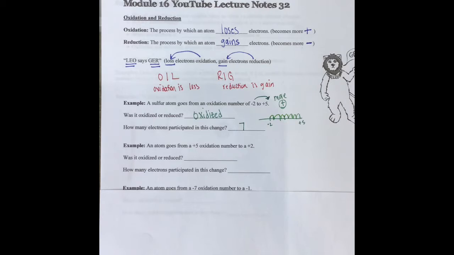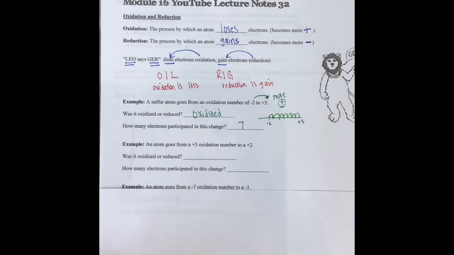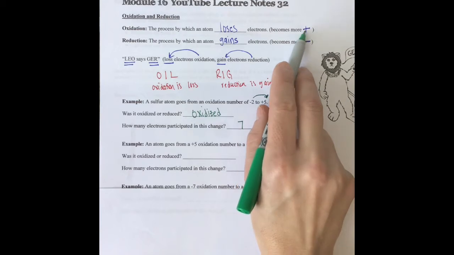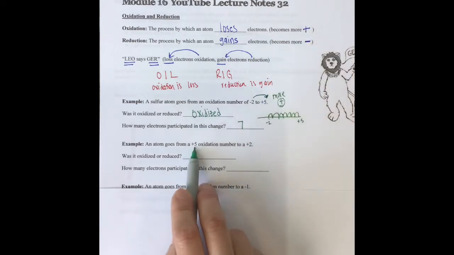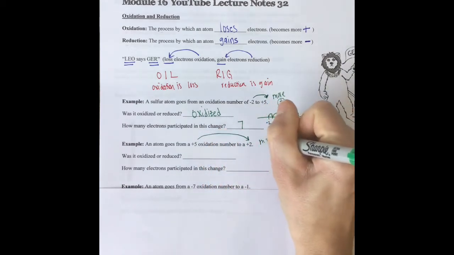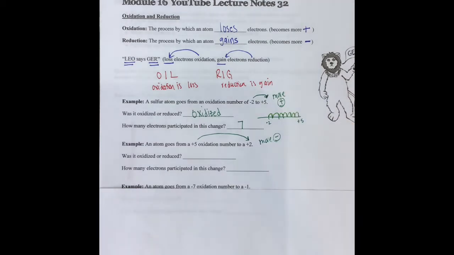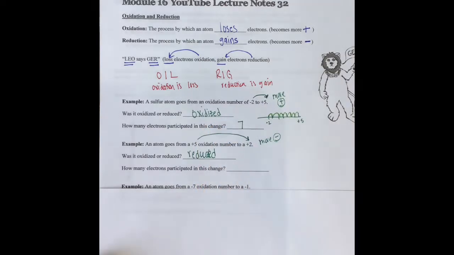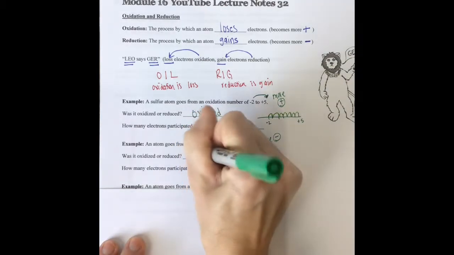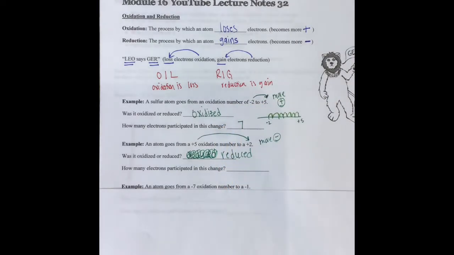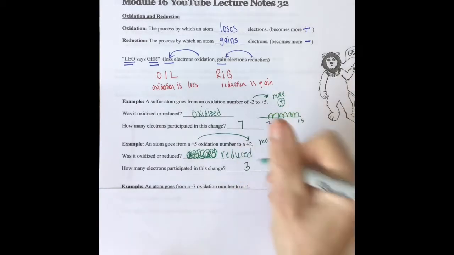Our next example says that an atom goes from +5 to +2. So if you're thinking about it in these terms, is it becoming more positive or more negative? +5 to +2 is actually more negative. So in this case, our atom was reduced. How many electrons participated in this change? 3.